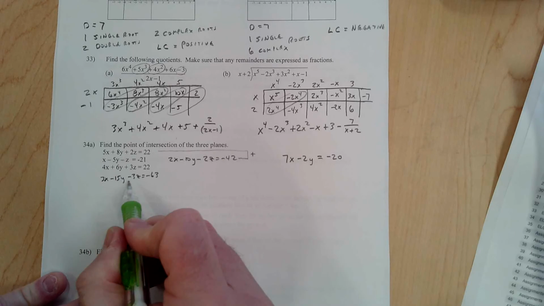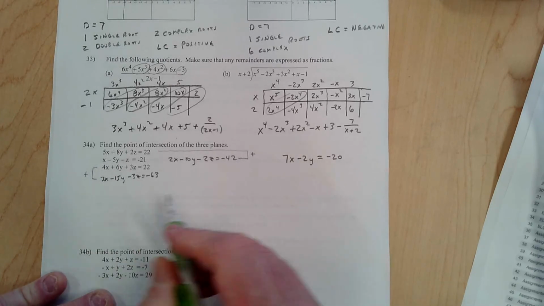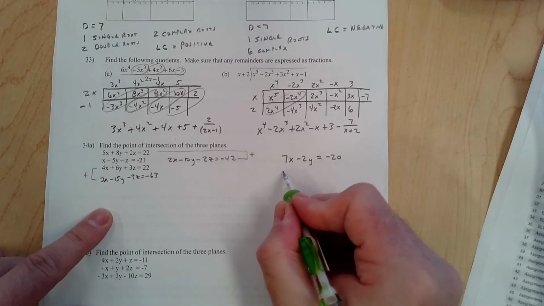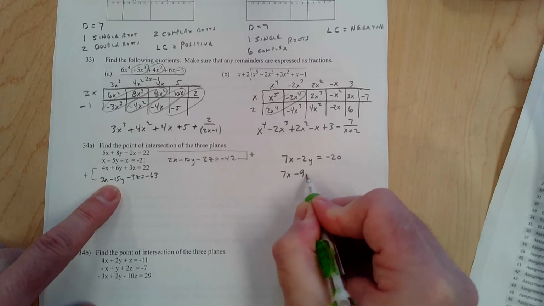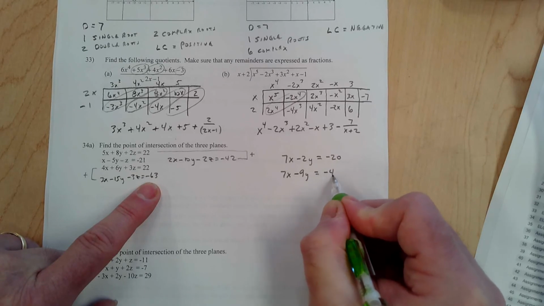So now when I add that to that bottom row, adding these 2 together, I'm going to get another equation that doesn't have z in it. I'm going to put it right underneath this first equation we got. So I have 7x, negative 9y, and negative 41.